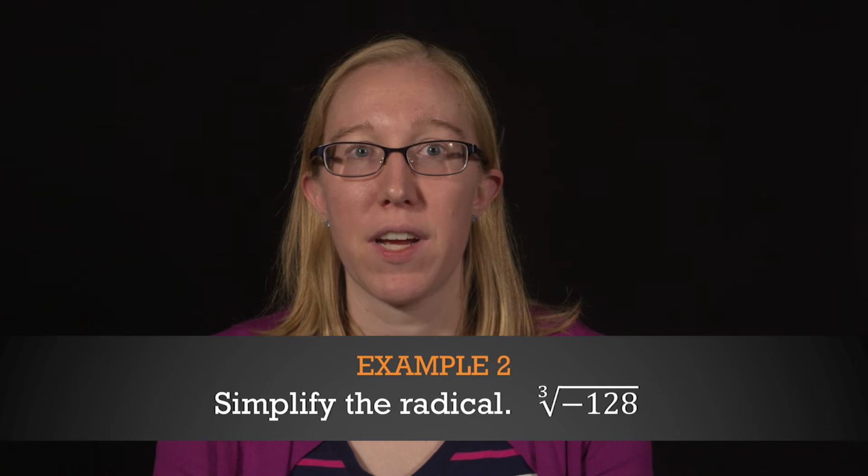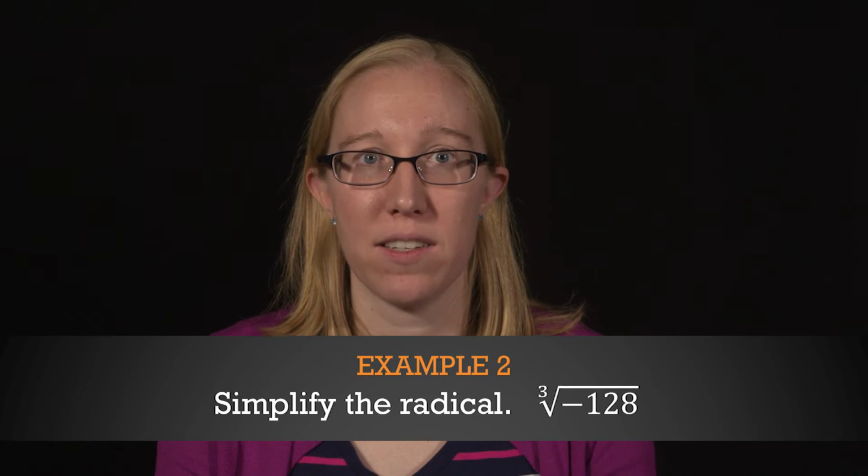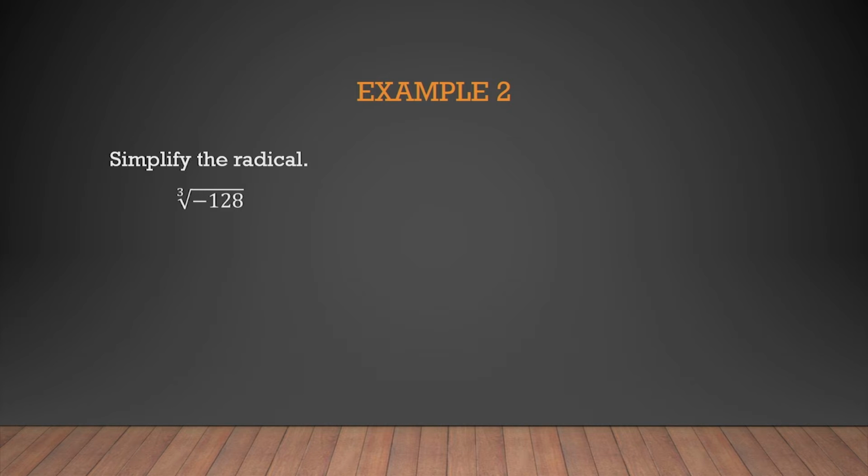For our next example, we'll simplify the cube root of negative 128. Again, I'm thinking about what perfect cube goes into negative 128. I know that 128 is 64 times 2. So I'm thinking of this as the cube root of negative 64 times 2. Then I can split this up using the multiplication rule for radicals. And then the first cube root simplifies. I know that the cube root of negative 64 is negative 4, and the cube root of 2 doesn't simplify, so I just keep it there.